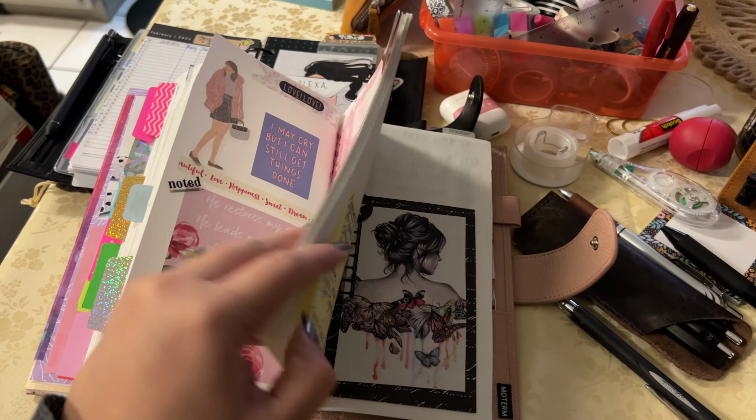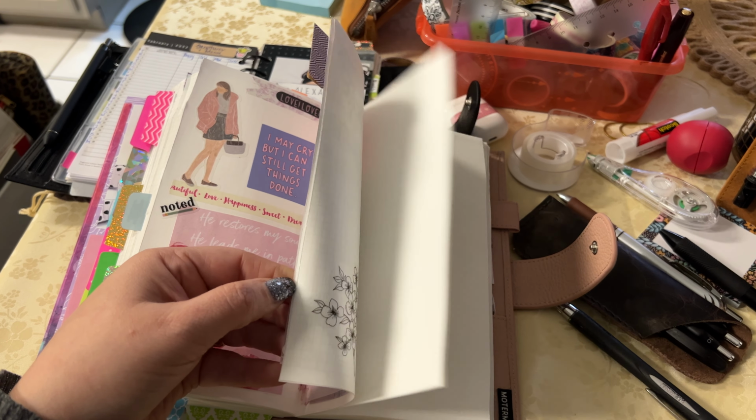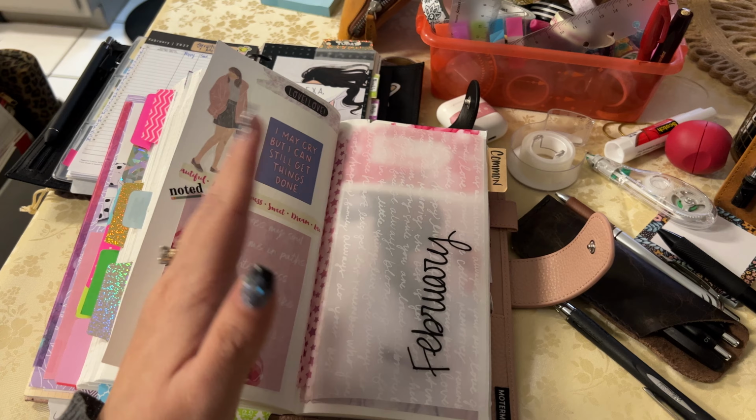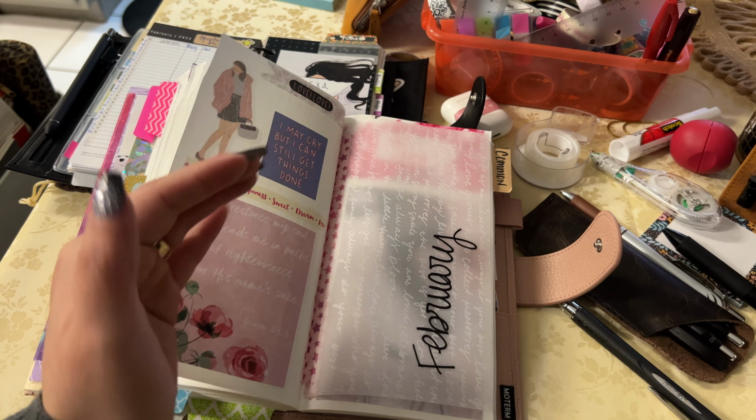So this commonplace area is, I would say, pretty small for the amount of pages that I can write daily. I can write anywhere from 8 to 12 pages a day.